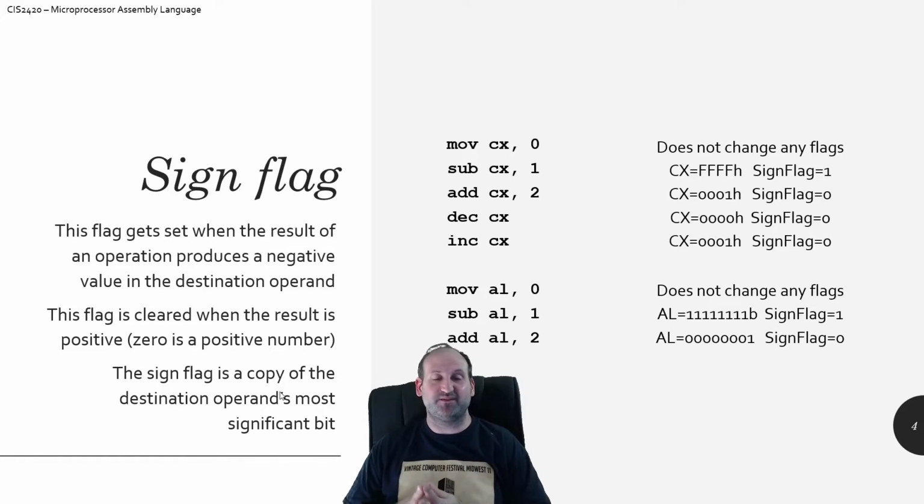So all it's really doing is parroting, mimicking and copying whatever the most significant bit of that quantity, of that register or variable, is. So again, move 0 into CX doesn't change a thing. Subtract 1, FFFF, yep, that most significant bit is a 1, so yep, the sign flag is set. Add 2 to bring me back to positive 1. Sign flag is 0. Decrement it, bring me back to 0.